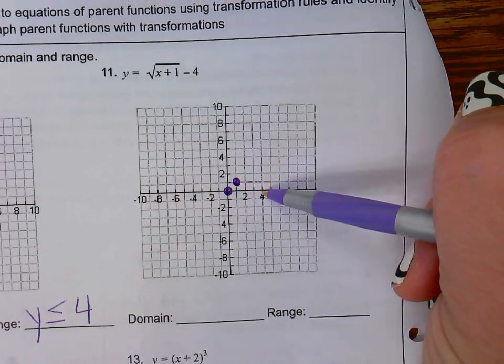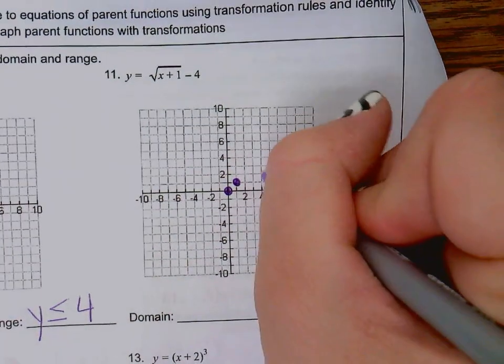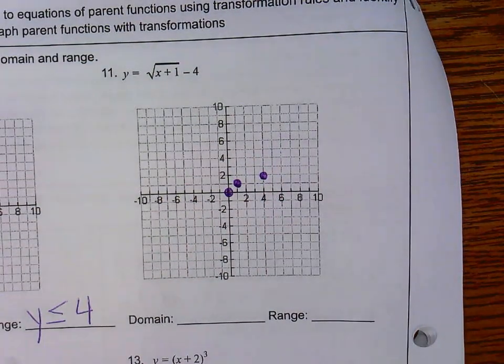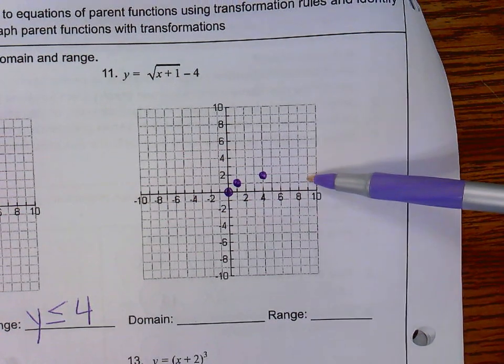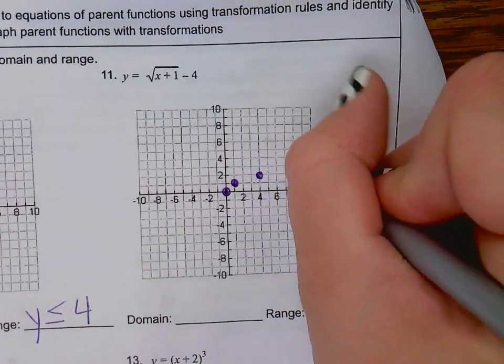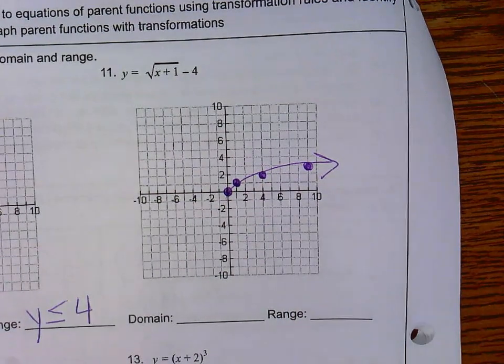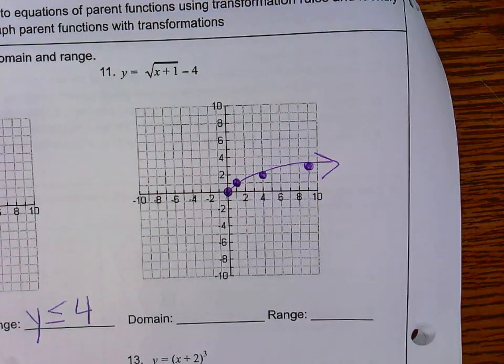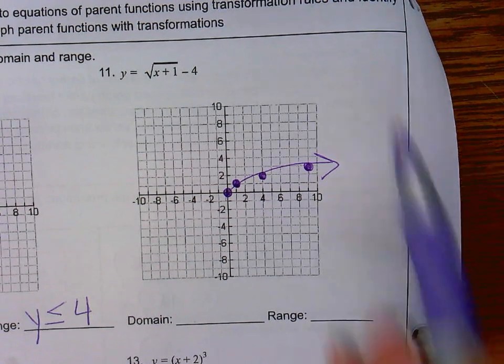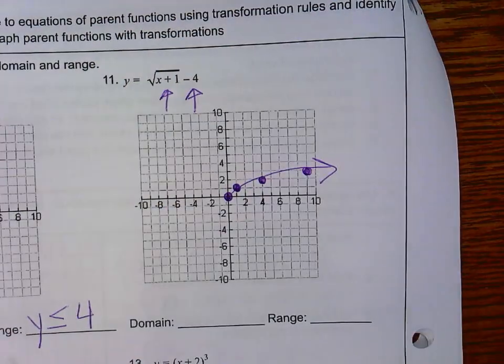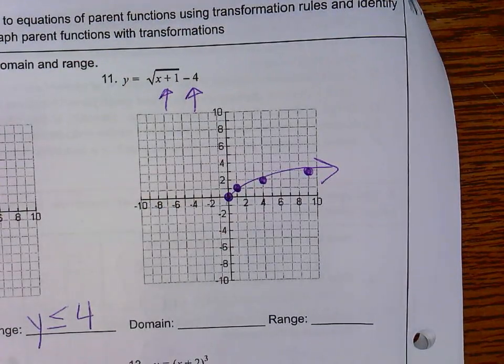What's the square root of 4? 2. I'm taking the square root. So what times what gives me 4? And then the other perfect square is 9. The square root of 9 is 3. So this is the parent function. I'm not going to have you graph the parent function, but you might have to recognize it's the square root graph. And then can you tell me the two transformation rules that are happening? Because you might have to identify from an equation what transformations are happening.